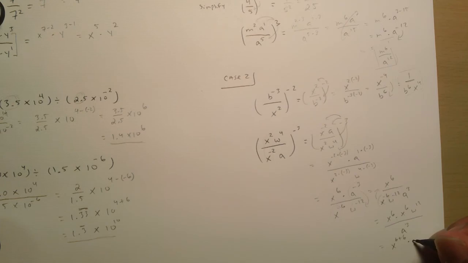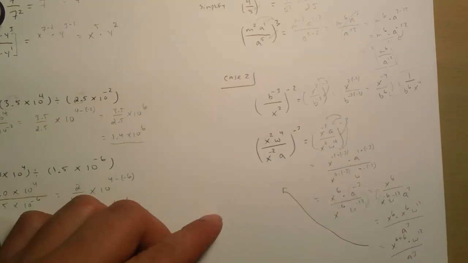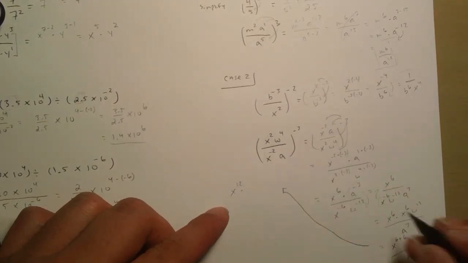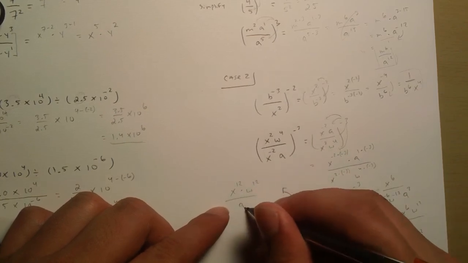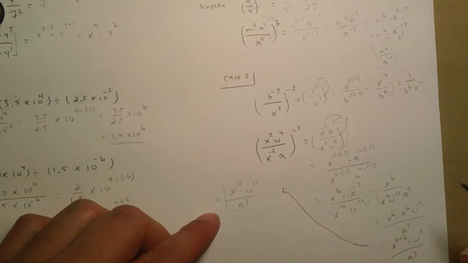So you have w to the 12 over a to the third. Now just move that over here. So x to the power of 6 plus 6 equals x to the 12 times w to the 12 over a to the 3. And that's our simplified form.